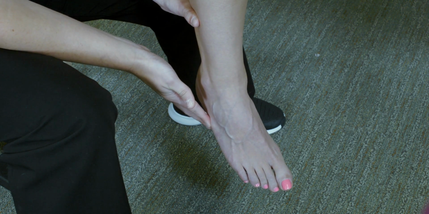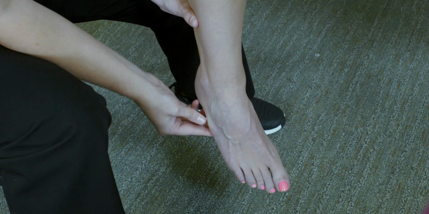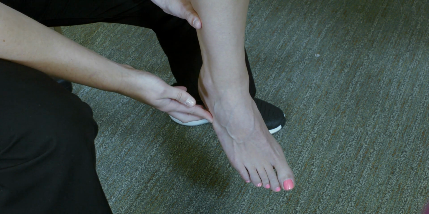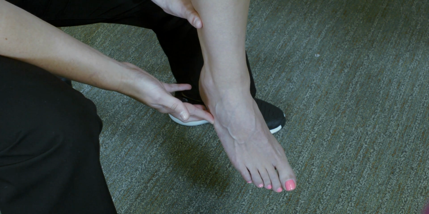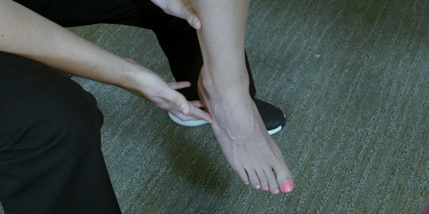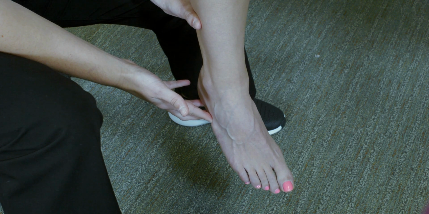I'll palpate down through their attachment points, and actually right here at the base of the fifth metatarsal, it's a common area where folks can develop stress fractures and is also a common landmark that is used in the Ottawa Foot and Ankle guidelines to help guide the decision making on whether or not to get x-rays on a patient.